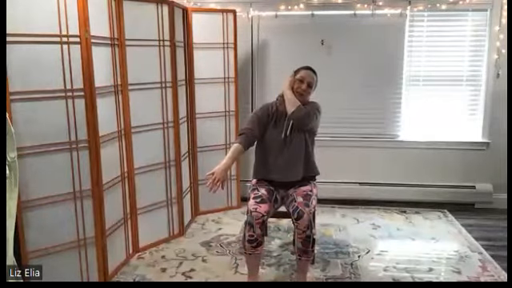So we're moving the energy of the meridians for the fire element. And then we'll do it on the other side. Pinky, ring finger, all the way up behind the shoulder, up towards the ear and the eyebrow.